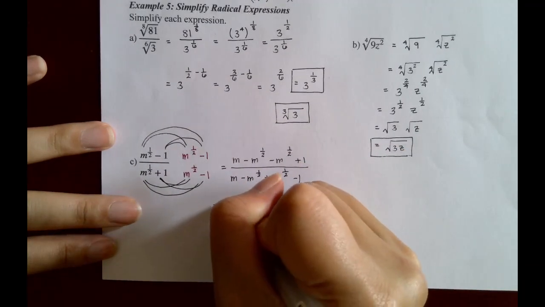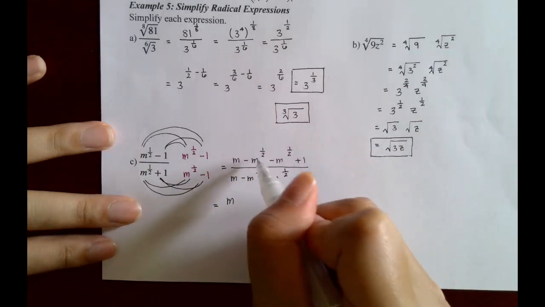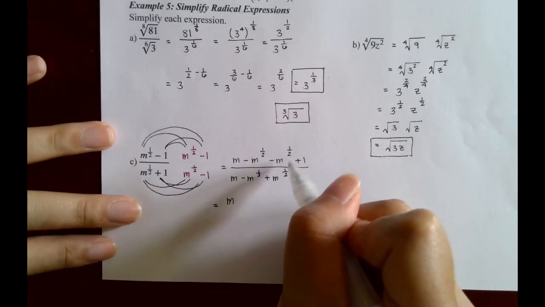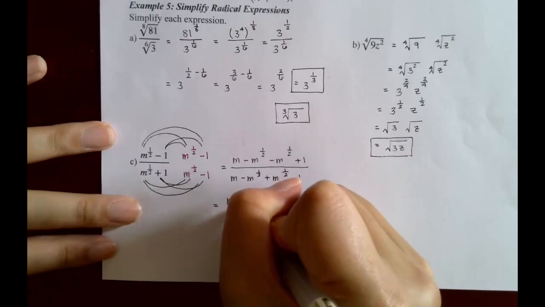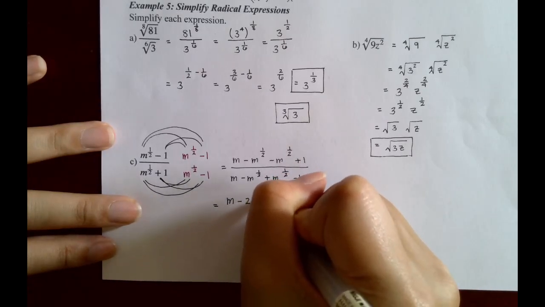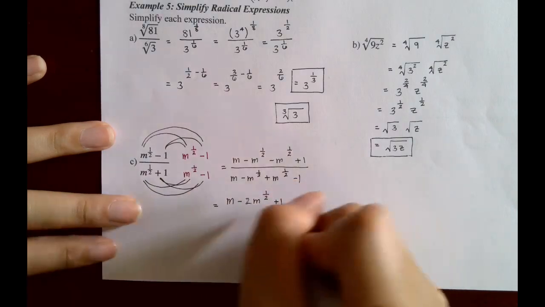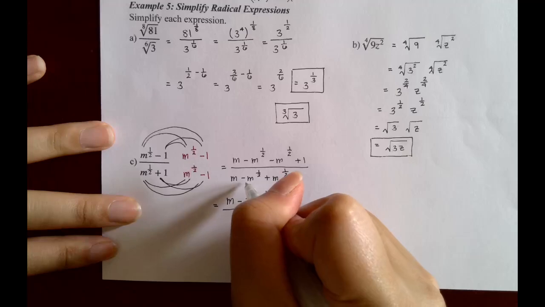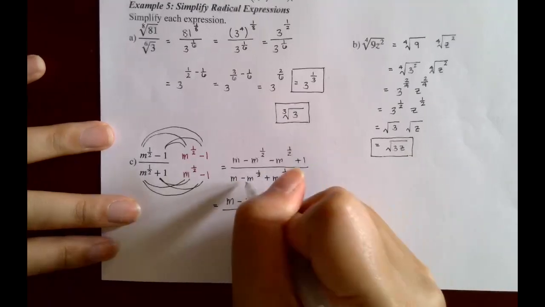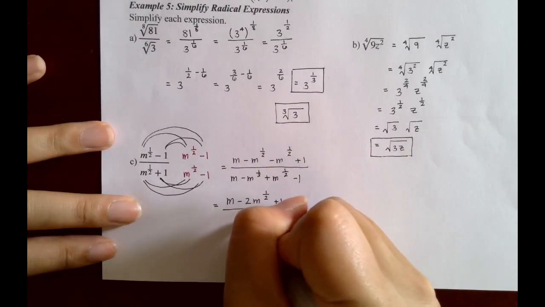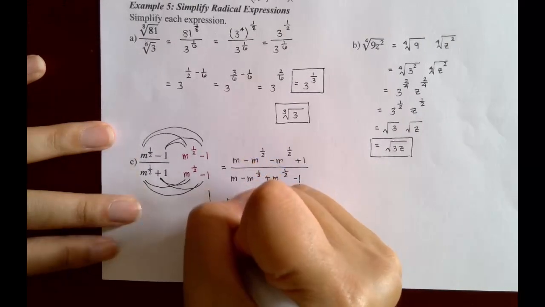Then the m stays what it is, since we have negative m to the 1/2 minus m to the 1/2, I now have negative 2 of these m to the 1/2. And then on the bottom here, the negative m to the 1/2 plus m to the 1/2 cancel, leaving me with m minus 1. Okay.